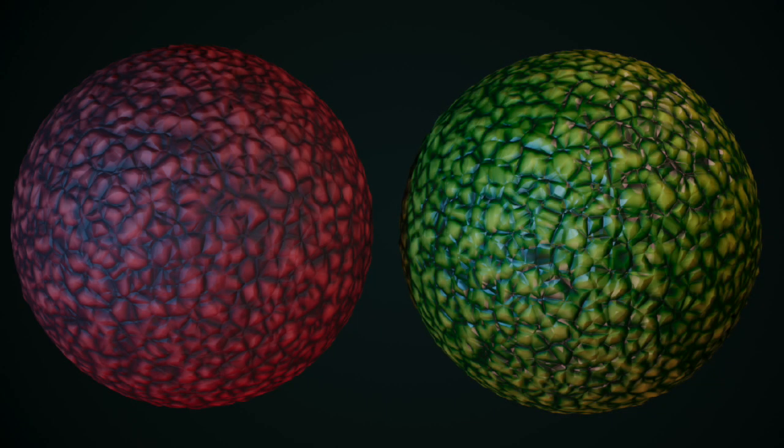Keep in mind that you can always change the colors on your color ramp to make your reptile's scales look however you want.